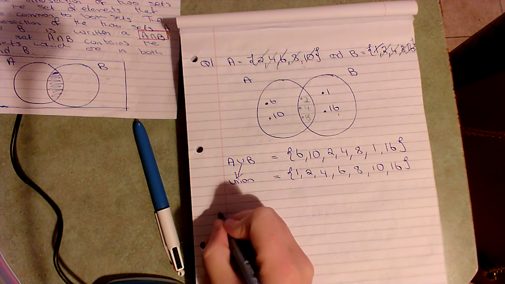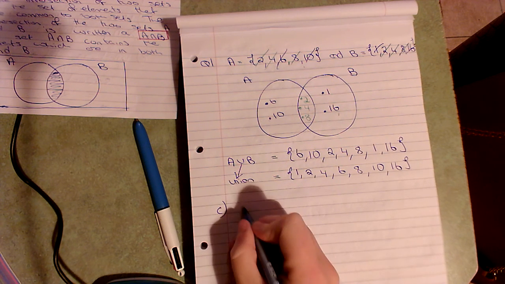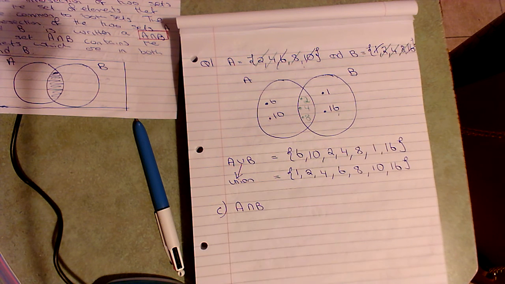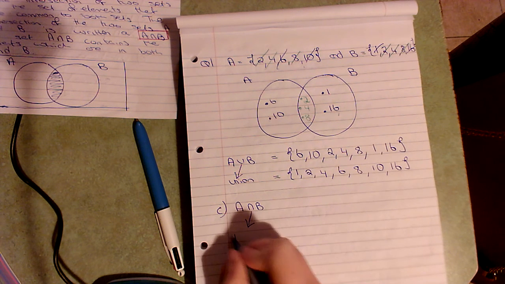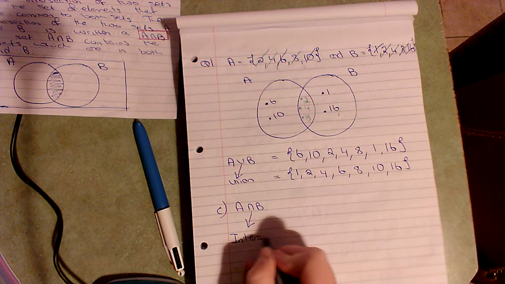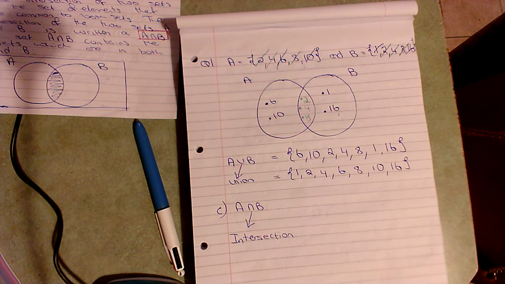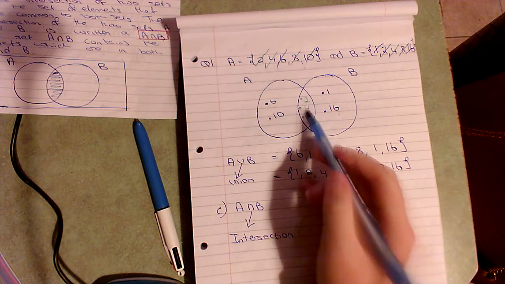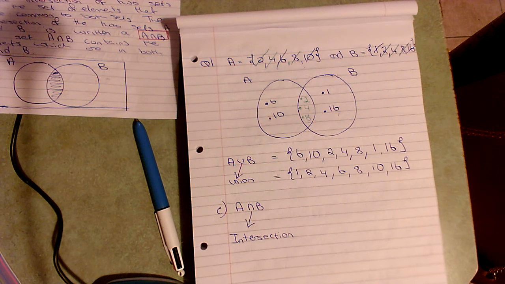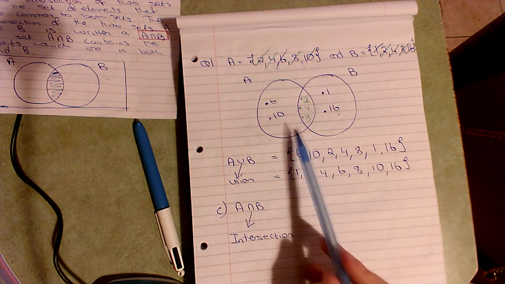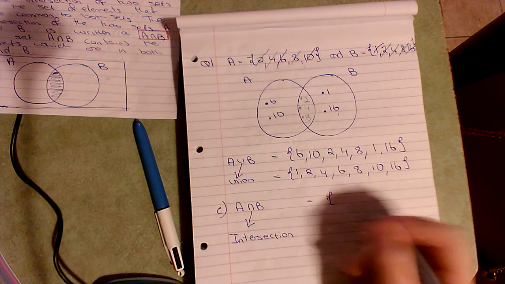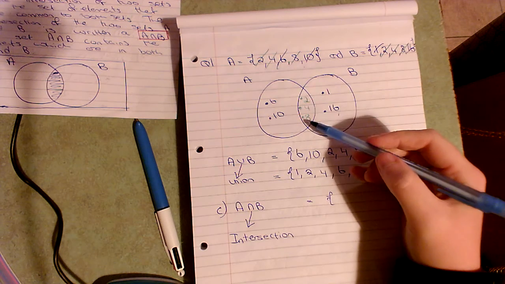Then part C says list the elements of A intersection B, and we have this symbol. Okay, my n. Okay, so my n stands for intersection. And I need to find my intersection. So if we ever get confused, we can always look back. But my intersection is my middle part. Okay, so it's what they have in common to both of them. So it's the elements that are in set A and B. Okay, so my answer for this one in my brackets is going to be 2, 4, and 8.